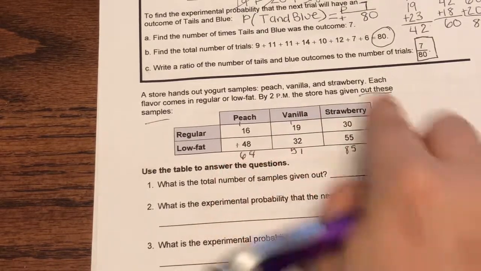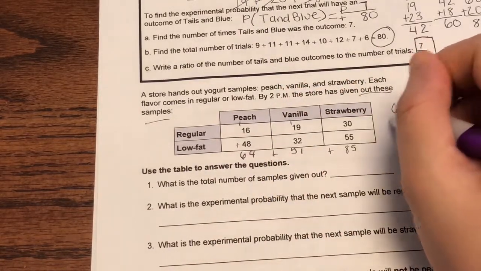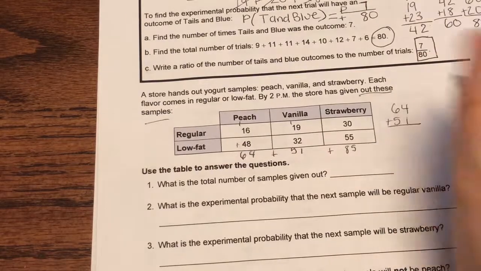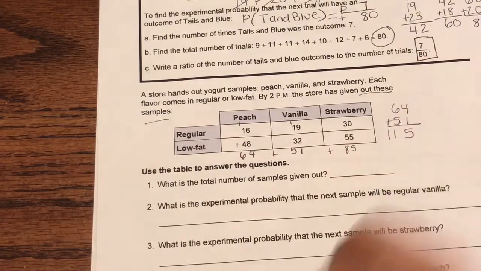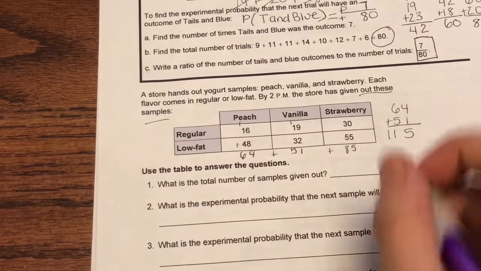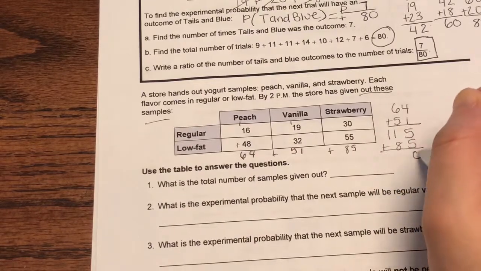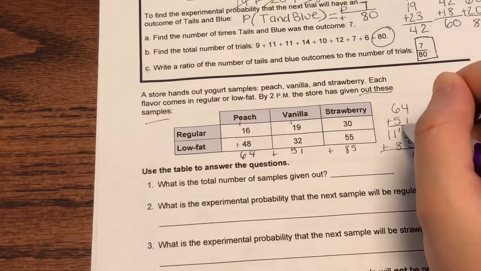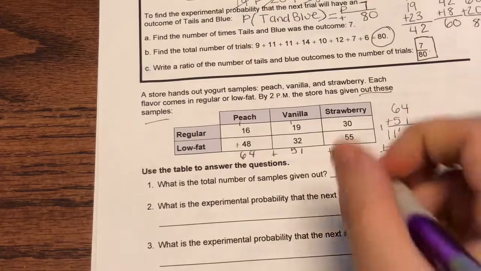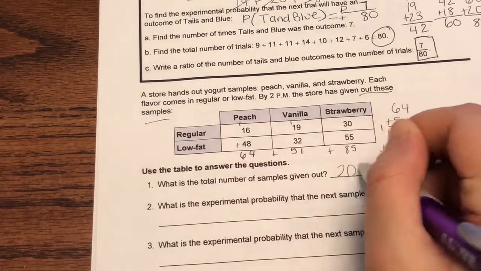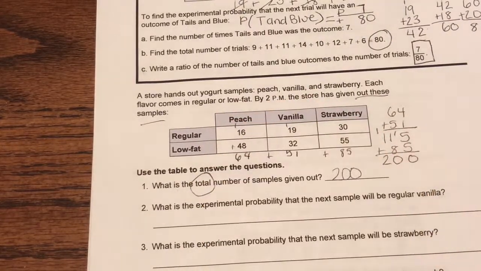Now I'm going to find the total of everything, so I add all three together. So I have 64 plus 51. And 4 plus 1 is 5. 6 plus 5 is 11, so 115. Then I add 85 to that. 5 plus 5 is 0. 8 plus 1 is 0, or 10. And then 1 plus 1 is 2. So they gave out a total of 200 samples. So that's my total. Total number of samples.